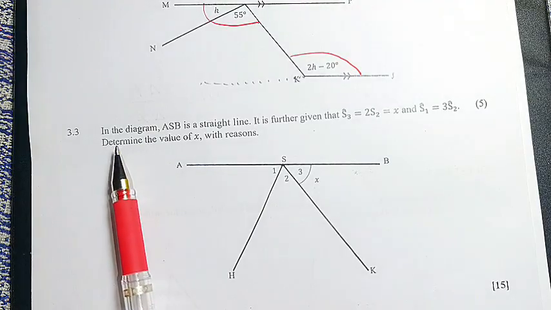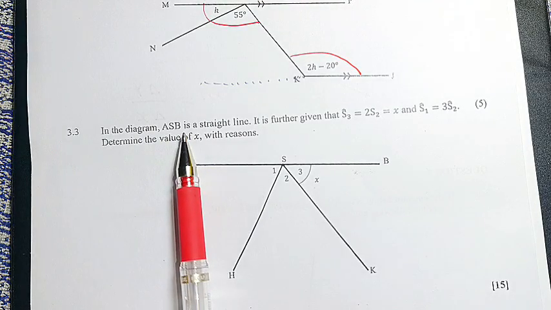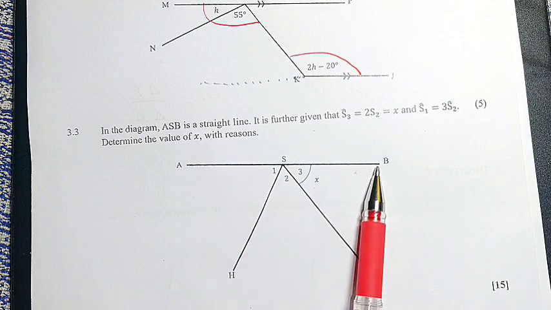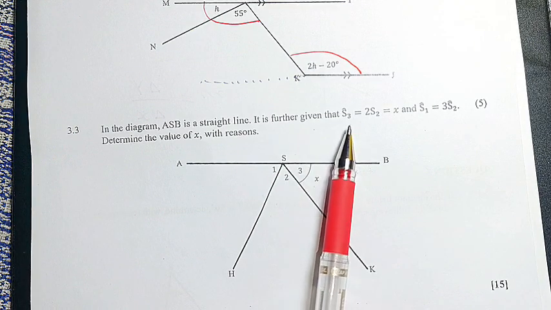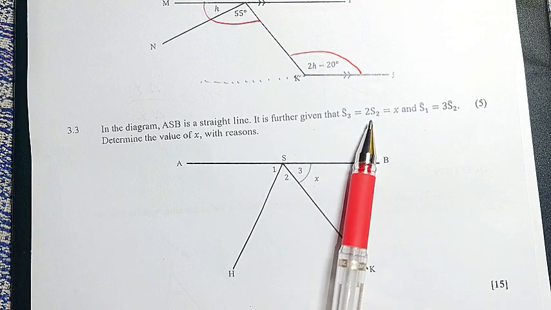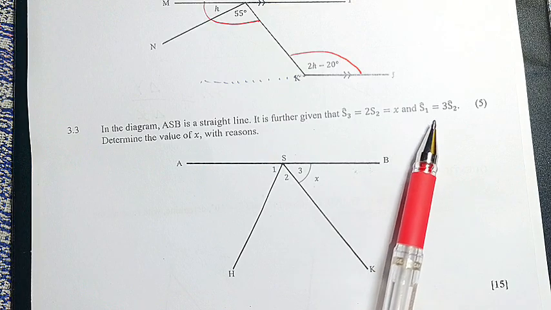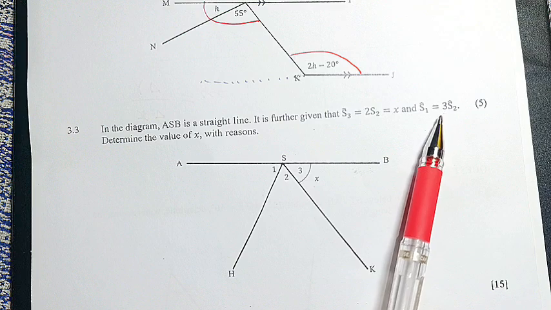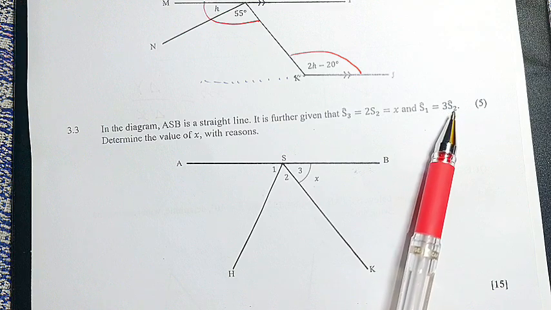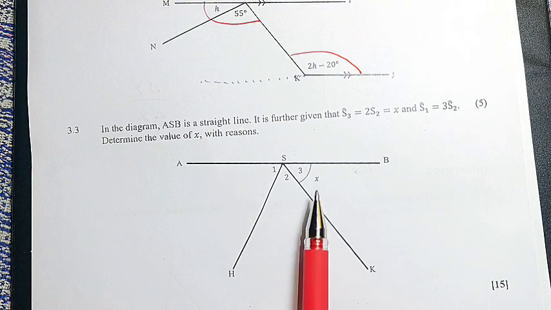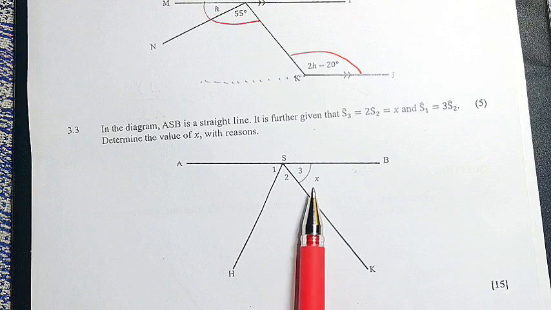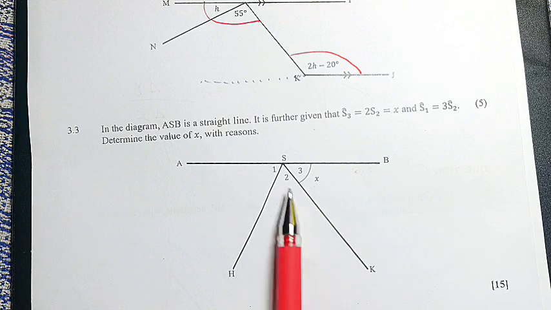Question 3.3 says, in the diagram ASP is a straight line. This is a straight line. It is further given that angle S3 is equal to x, 2 times angle S2 is equal to x, and angle S1 is equal to 3 multiplied by angle S2. Determine the value of x with reasons. So we need to find the value of x with reason, and this is the sketch and this is the information of the sketch. I'll show you how to solve this question.